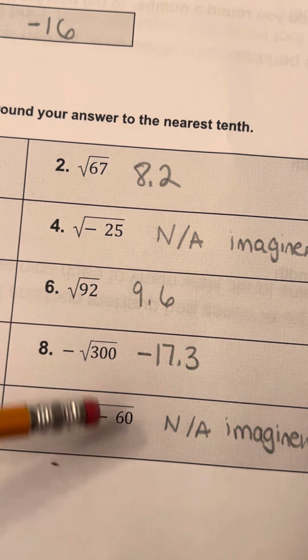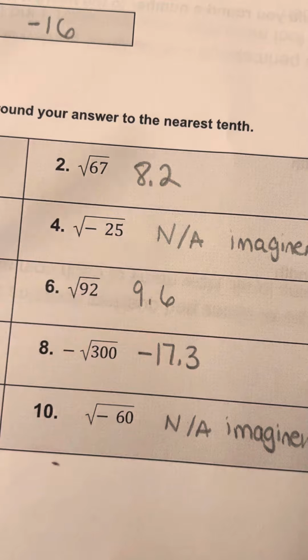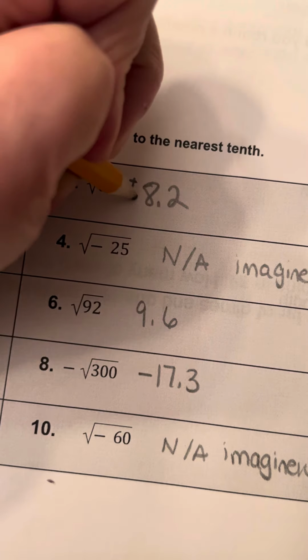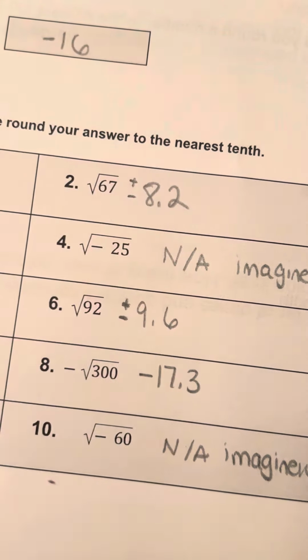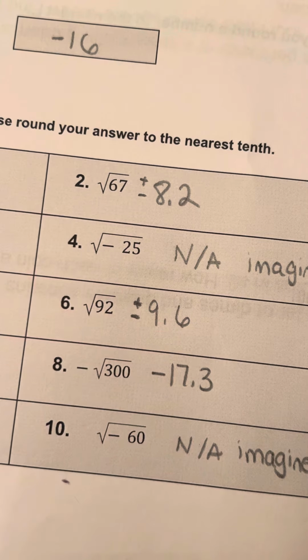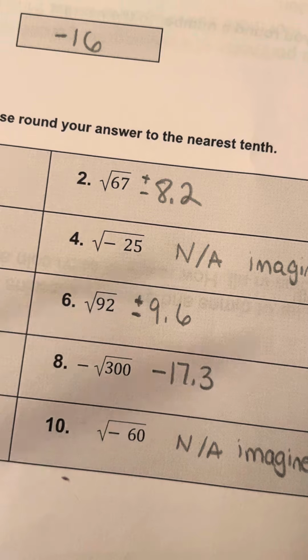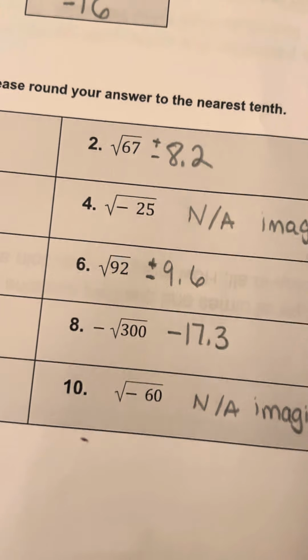Now with these two, square rooting something means a number times itself. So these numbers, and I feel really bad because these should be plus and minus. Because when you're dealing with square roots, it's not just the positive 9.6 times 9.6, it's also -9.6 times -9.6, which would get you a positive 92-ish about.